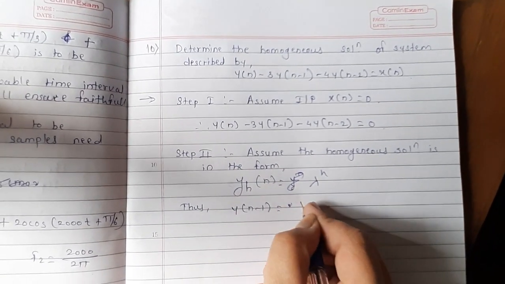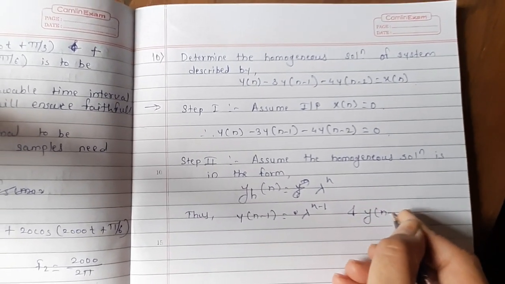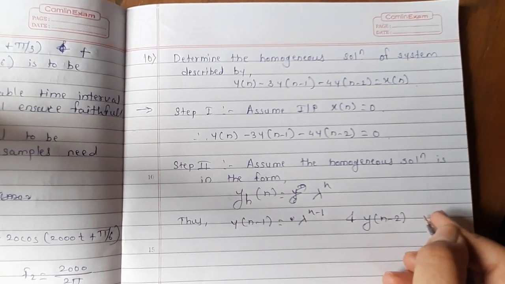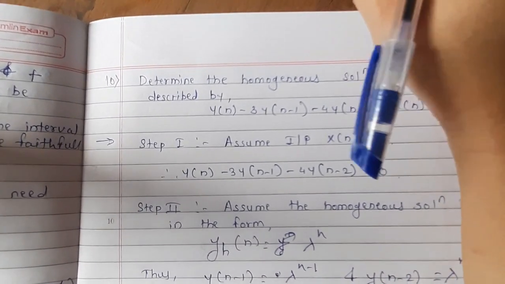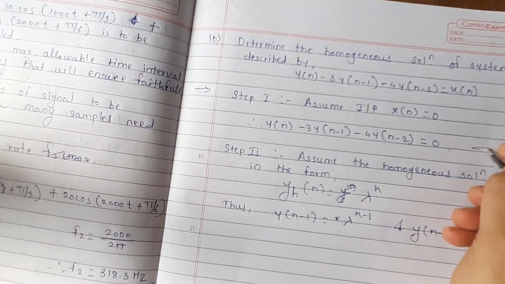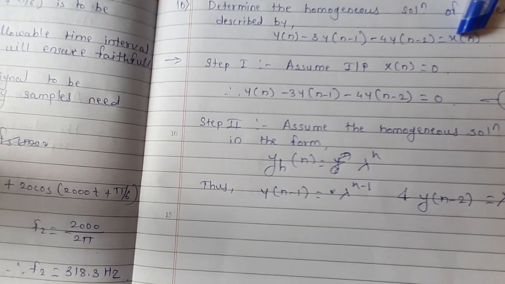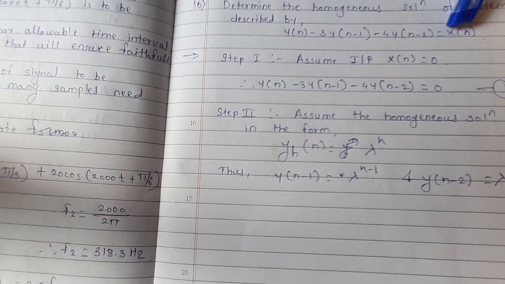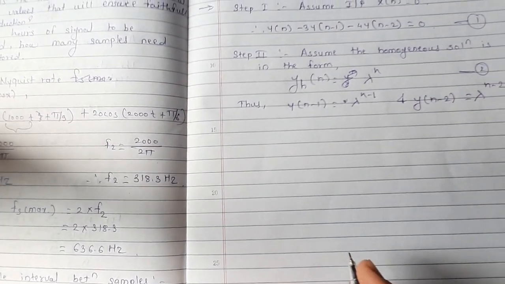Thus y of n minus 1 is lambda raised to n minus 1, and y of n minus 2 is lambda raised to n minus 2. So this is equation 1. This one is equation number 2.